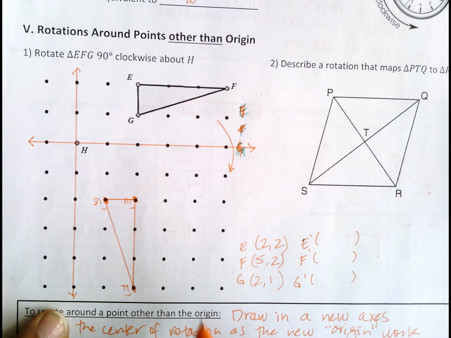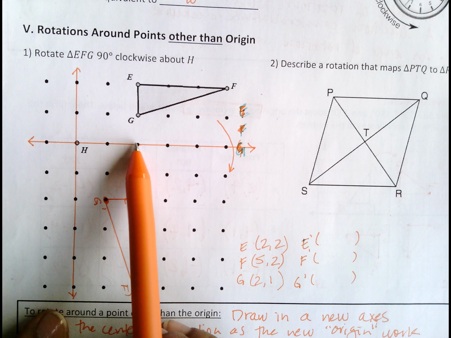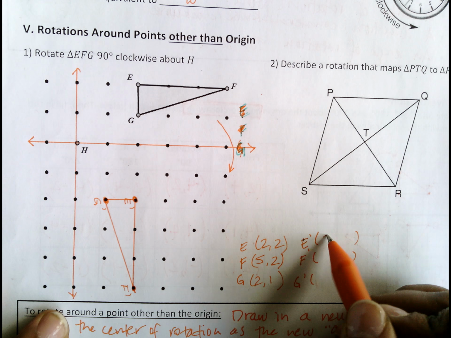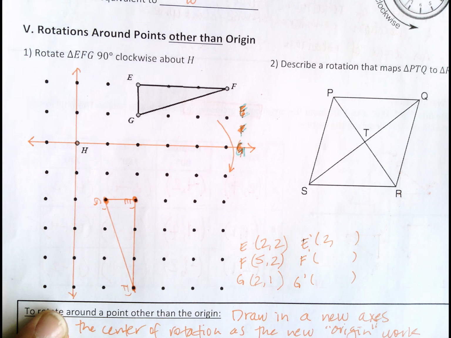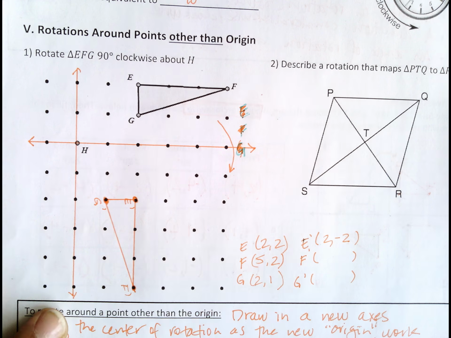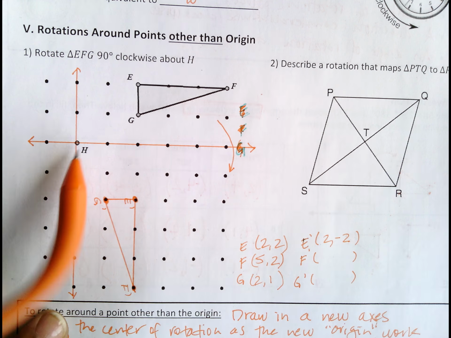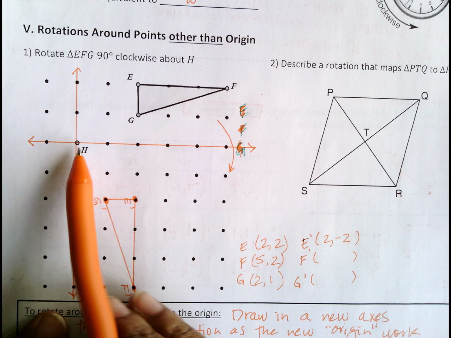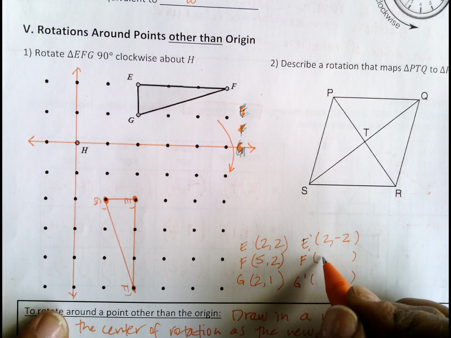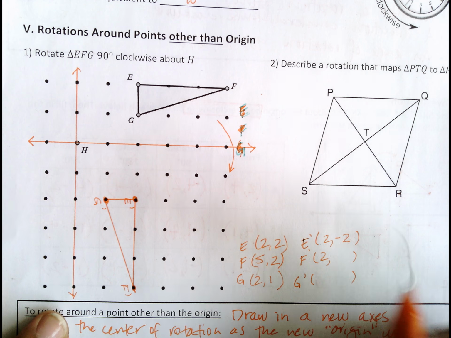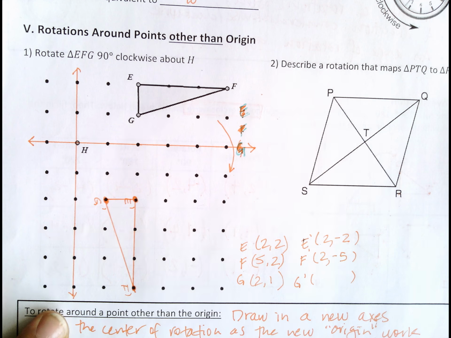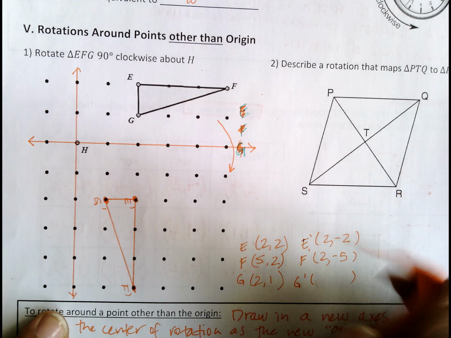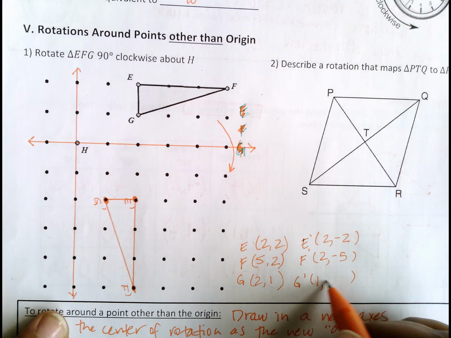So the coordinates for E are positive 2, negative 2. The coordinates for F are 5, 2, and then down 5, so negative 5. And then the coordinates for G are 1, negative 2.